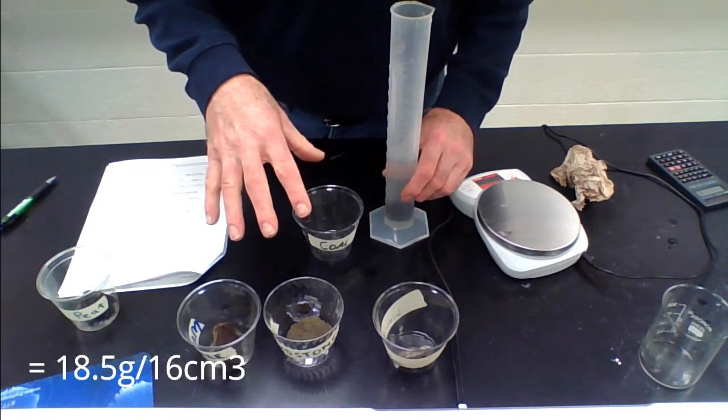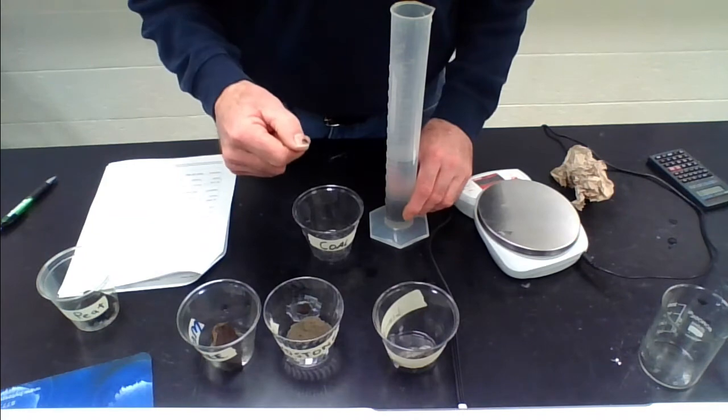These will be the 4 sedimentary rocks, and I'll come up with another video to do the metamorphic rocks.